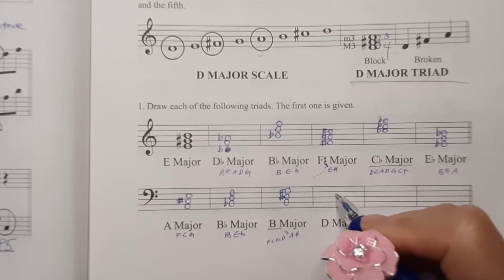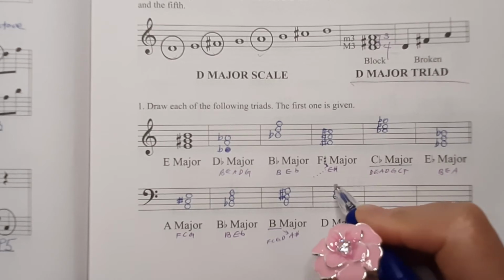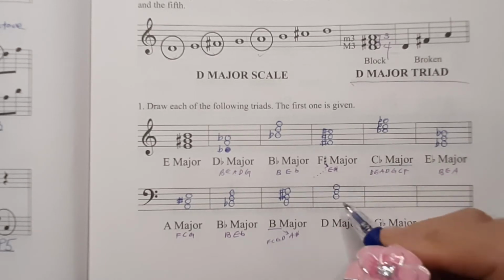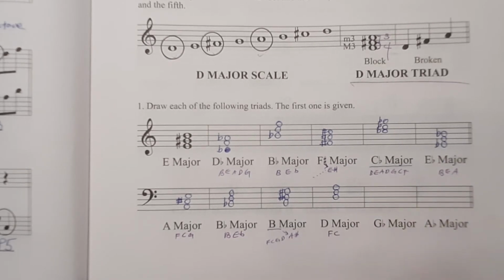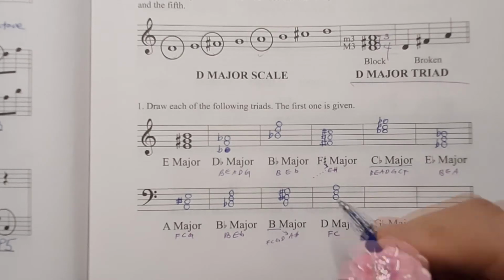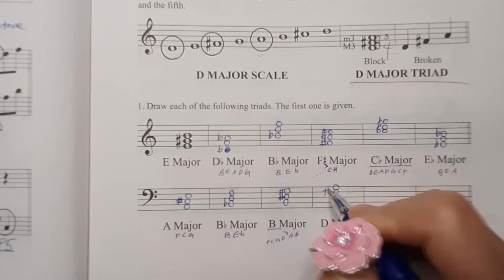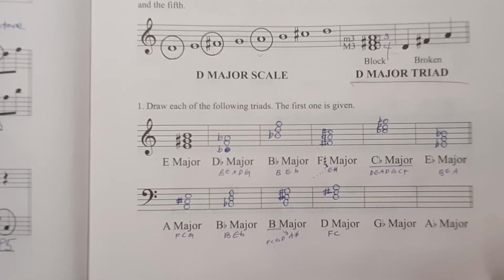D major, so you go D, F, and A. Bottom note becomes a key tone, which is D. In the key of D major, there's F sharp and C sharp, right? And you want a sharp F. Good.